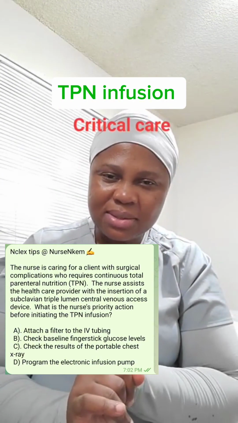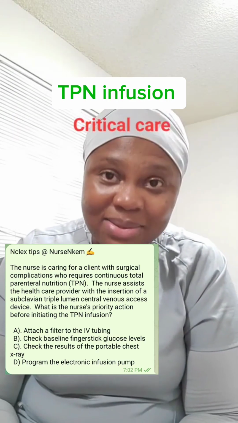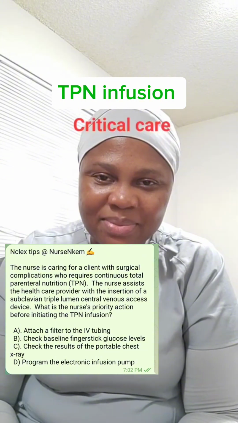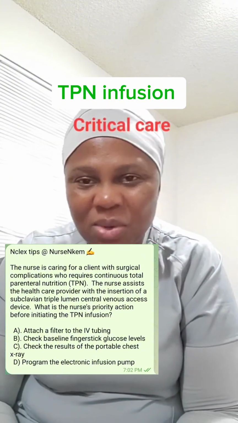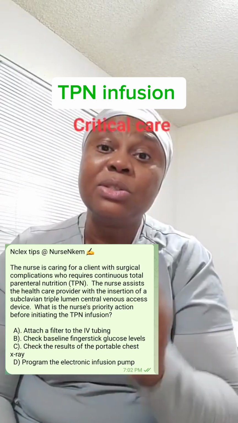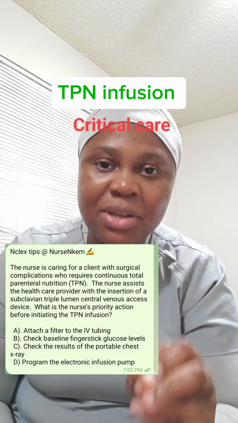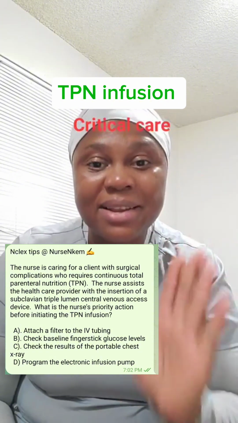You go through the question. What do they want me to do in this question? You have to ask yourself that question. What is the expectation of this question? Because every question has an expectation. Until you understand that every question has an expectation, you will not be able to select the correct option.